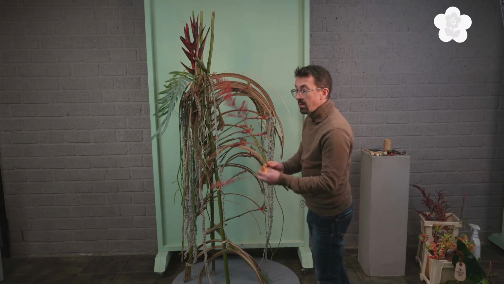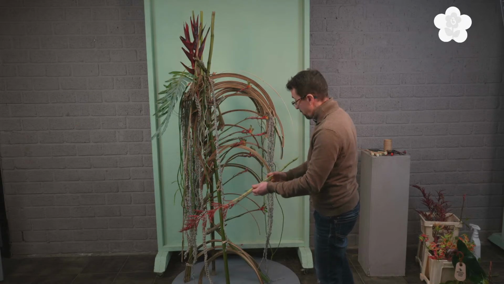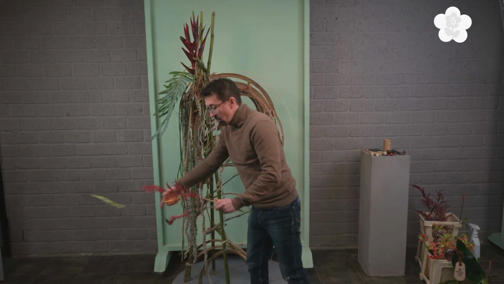So this one, the beautiful Vriesia, bromelia.